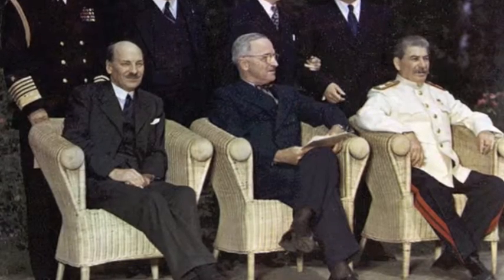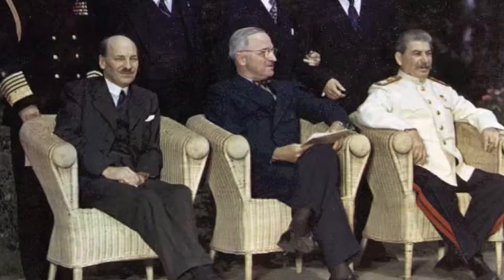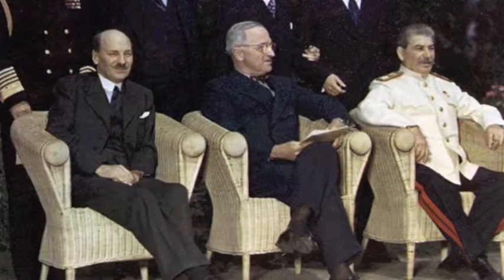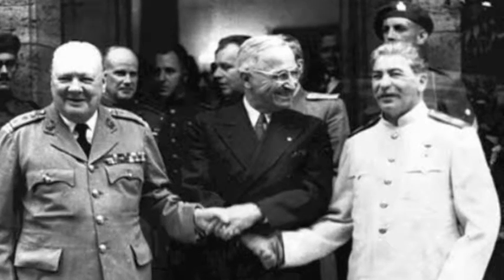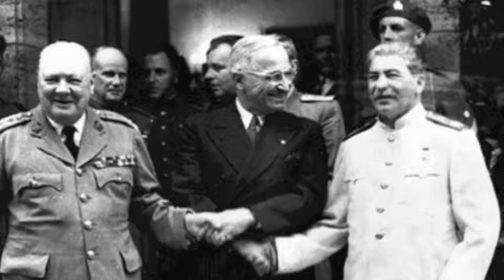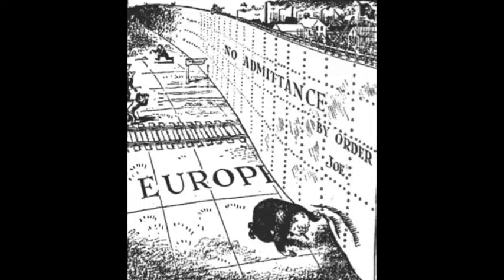Tensions rose even higher at the Potsdam Conference in July of 1945. The conference discussed how Nazi Germany would be split up. President Harry S. Truman succeeded Franklin D. Roosevelt at the time. Truman and Stalin had many different ideas regarding the division of Germany. Eventually, Germany was split up into democratically controlled West Germany and communist-controlled East Germany. This formed the Iron Curtain and started the Cold War.